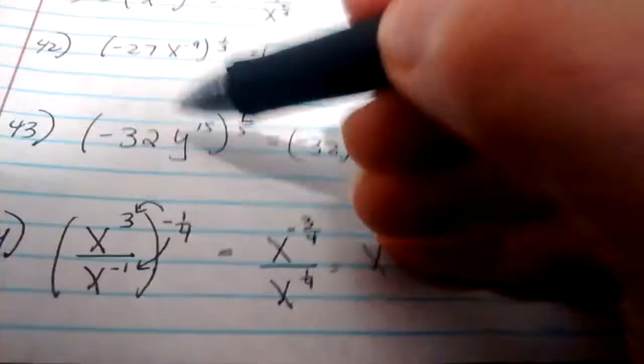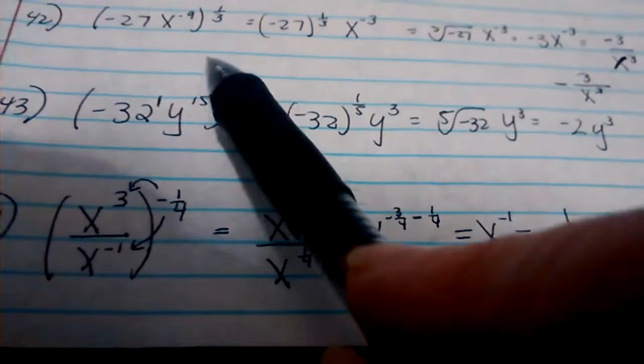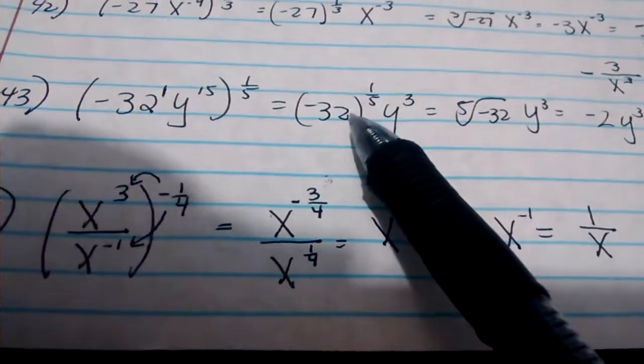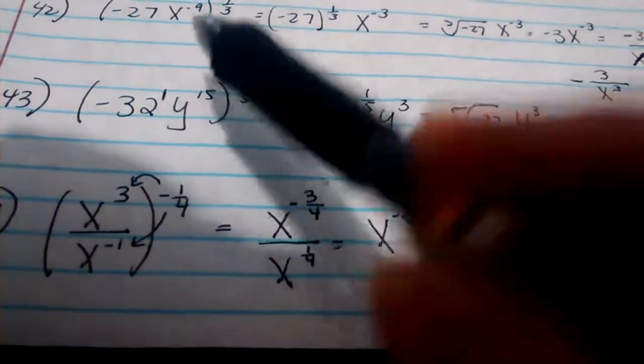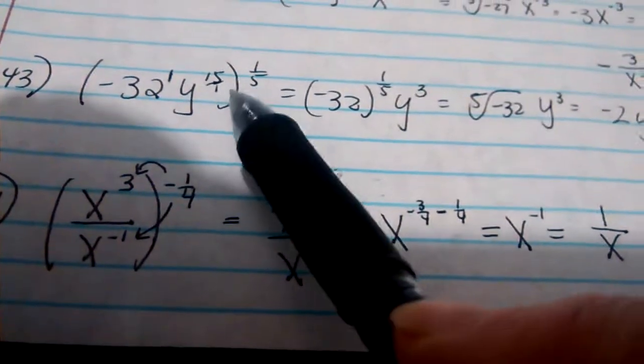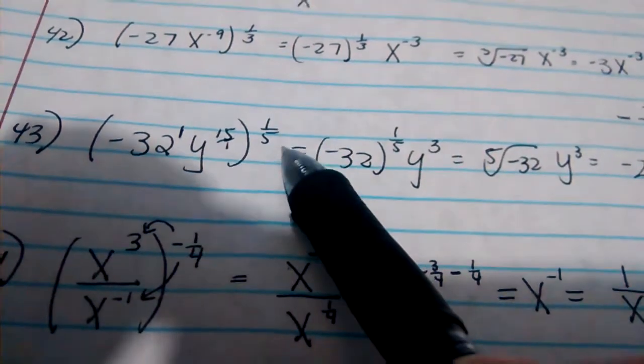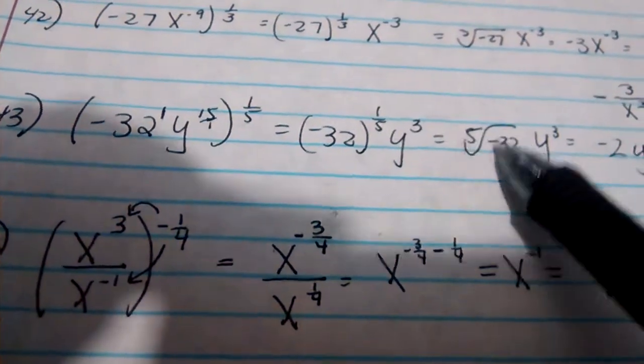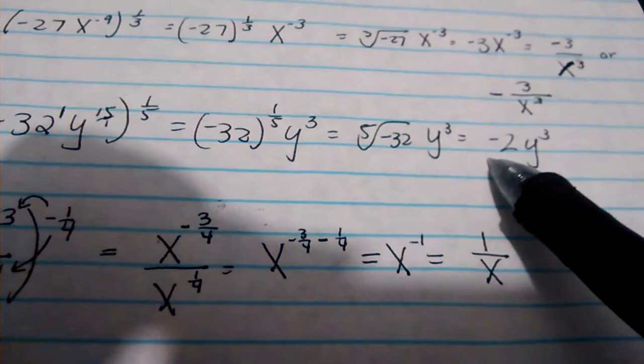Okay, with this one you would distribute the 1/5, because this would be to the 1st power, so you multiply. And when you multiply, this would be 15 over 1. So 15 times 1, and 1 times 5 is 3. And the fifth root of negative 32 is negative 2. So that would be your final answer.